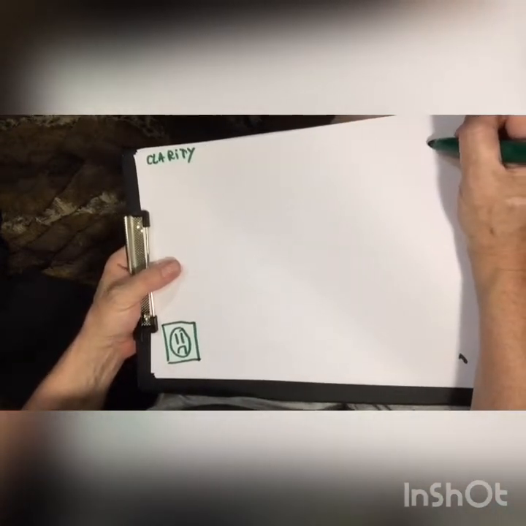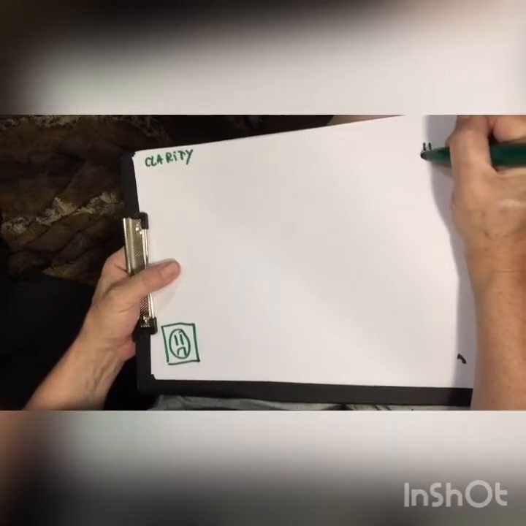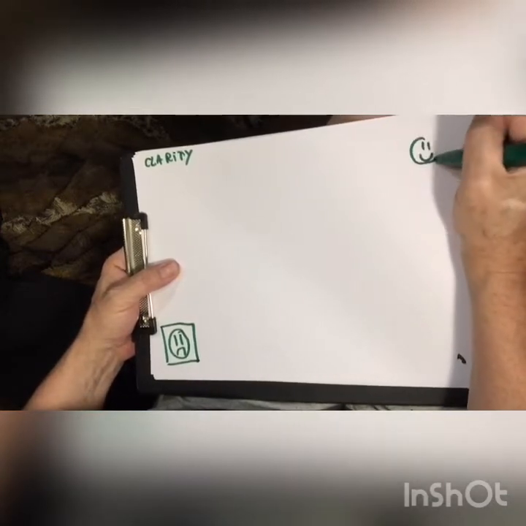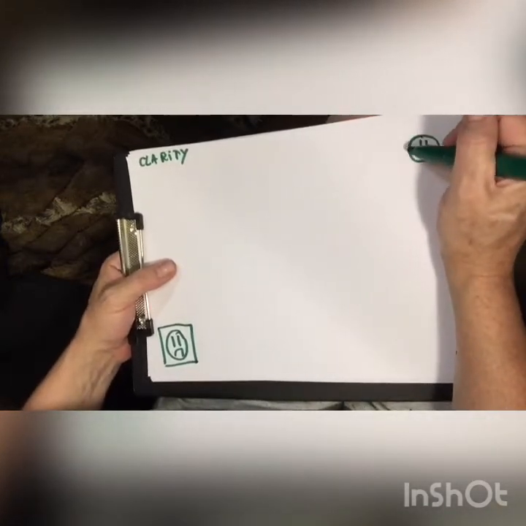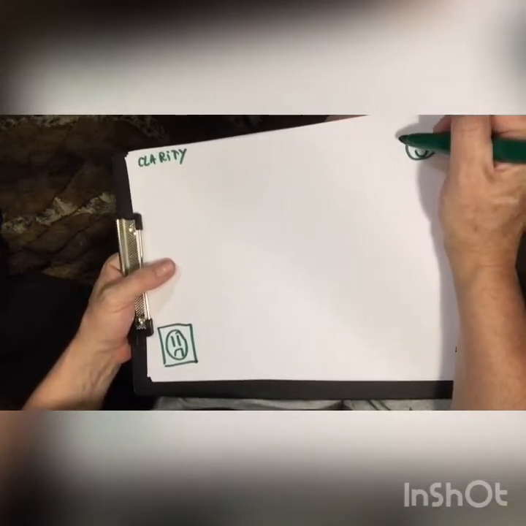Now we'll draw at the top of the page a smiley face surrounded by what people need to be happy generally.